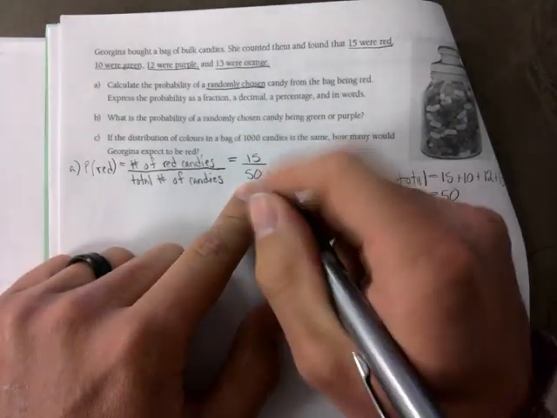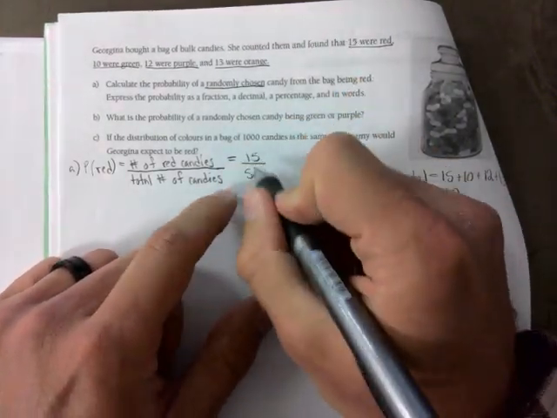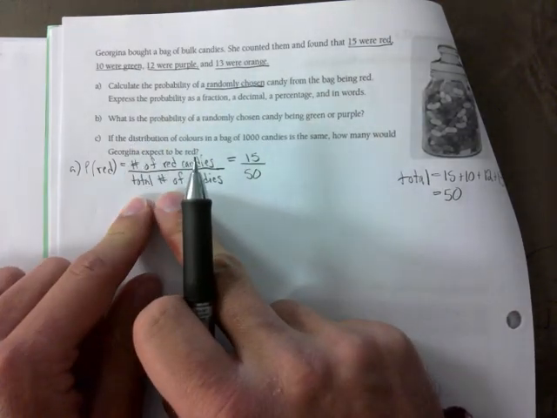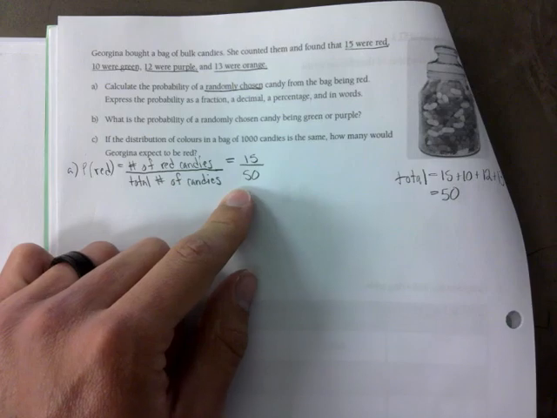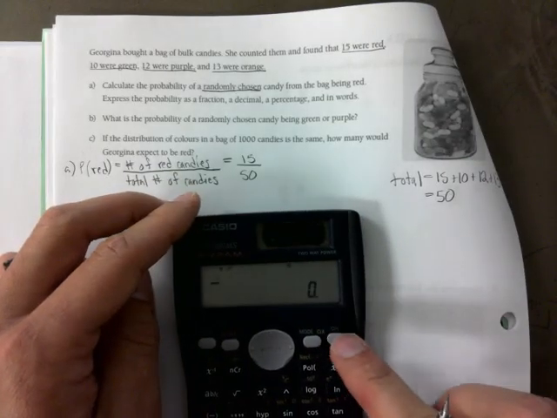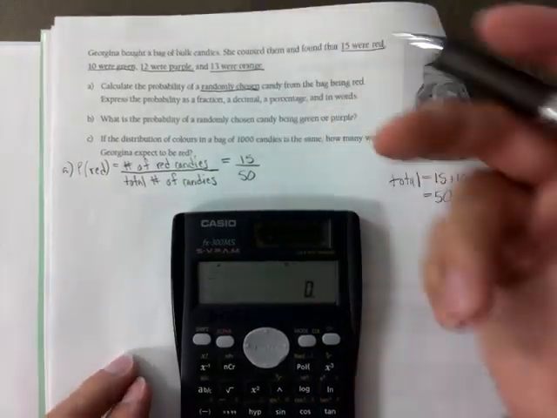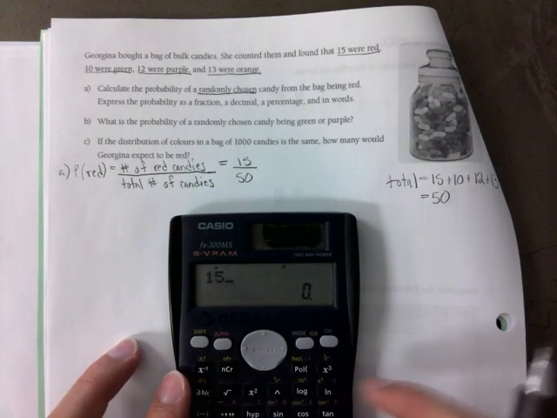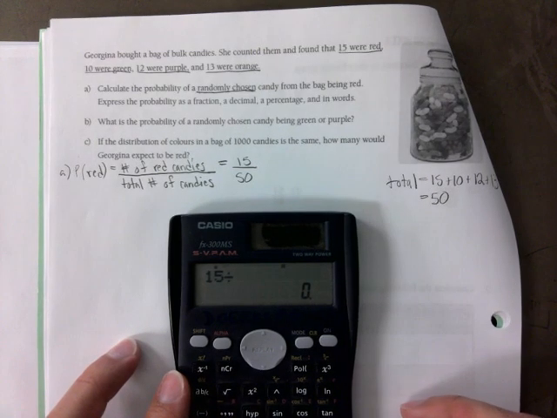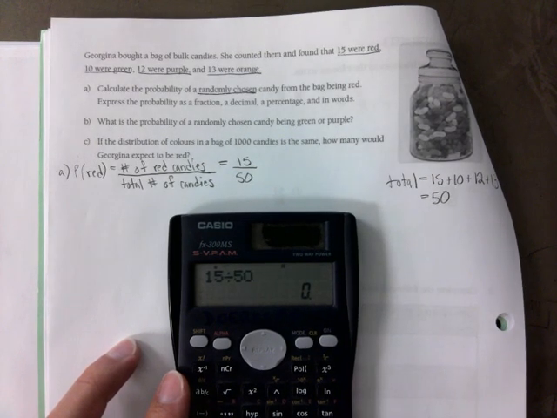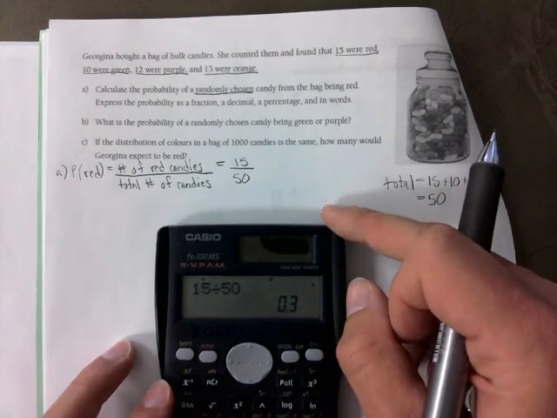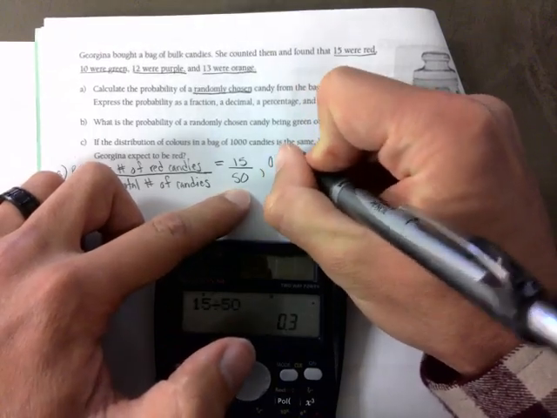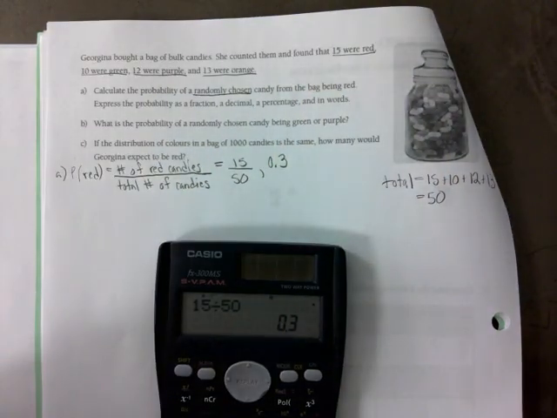Most likely whenever we're finding probabilities, you'll always find it in fraction form first, because of the definition. And then we want to state it as a fraction, a decimal, and a percentage as well. So all we do is 15 divided by 50, and that gives us the decimal, which is 0.3. So 0.3 as a decimal.